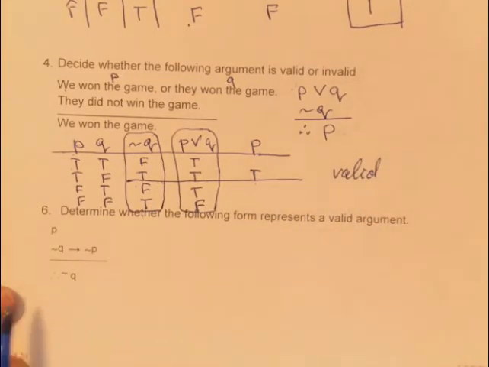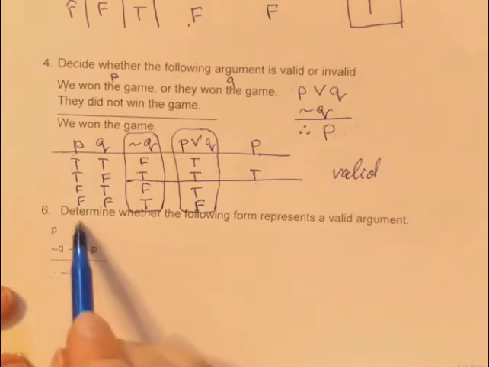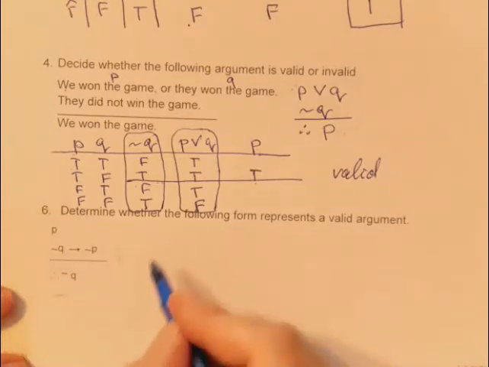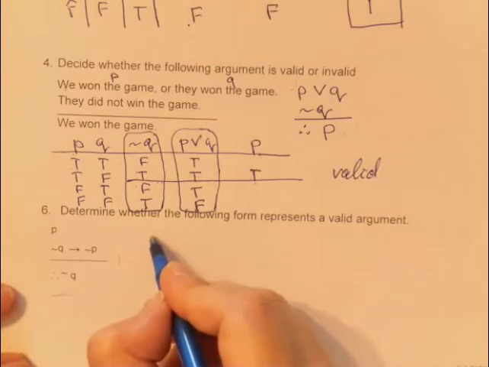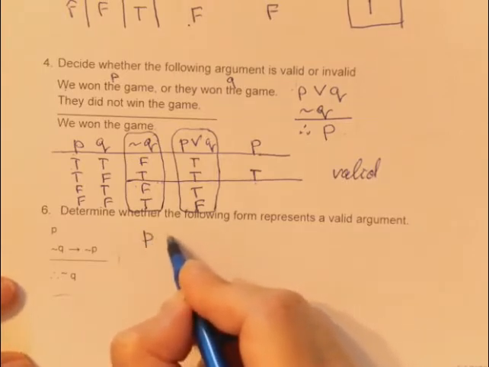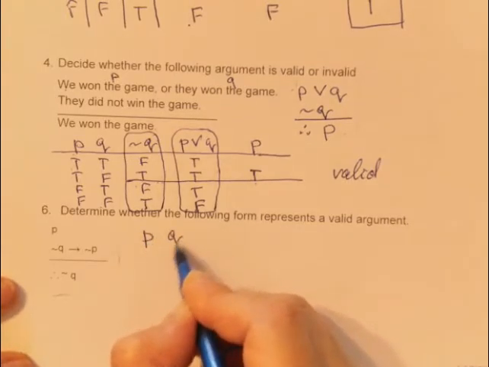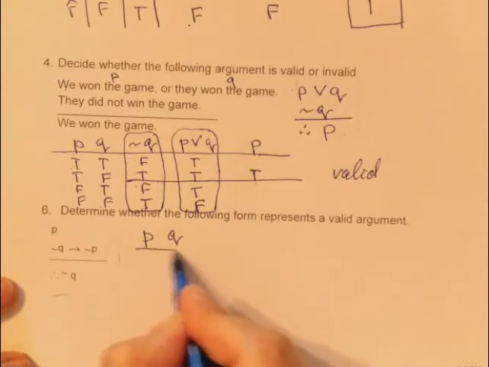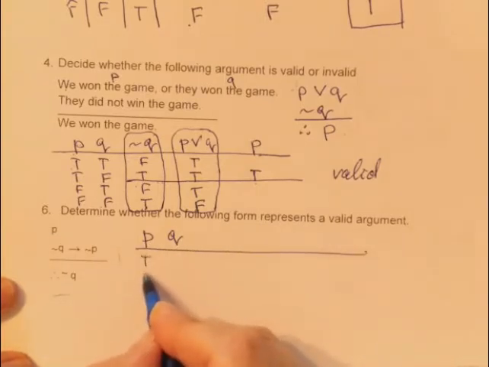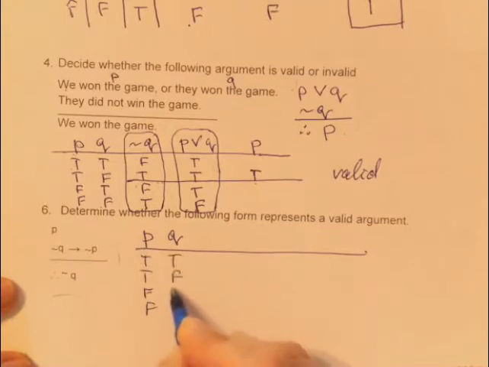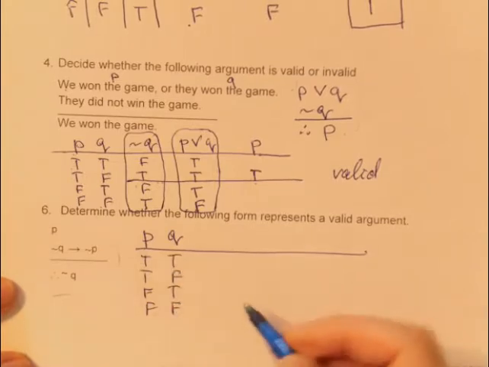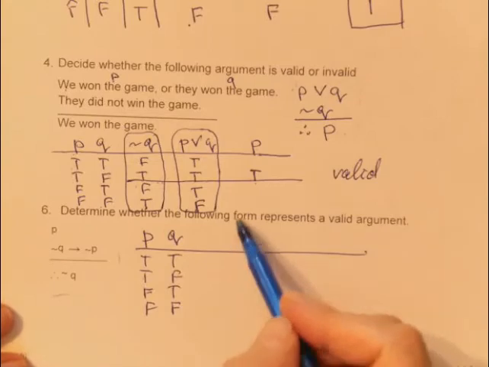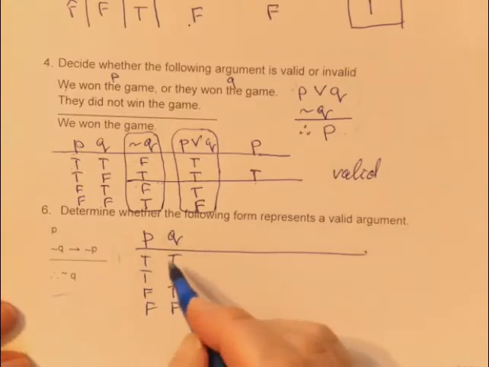Let us do it for the next one. We have it already in symbolic form. Let us start with the same first two columns for P and Q: T, T, F, F, T, F, T, F. Then we need columns for premises.